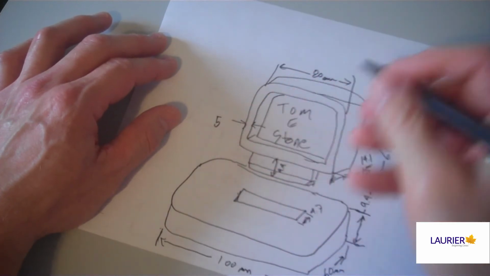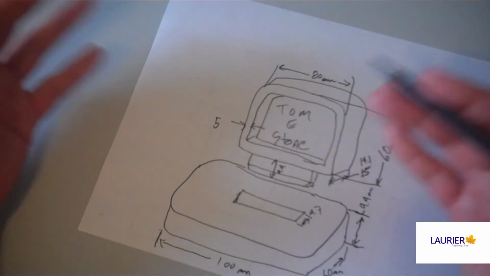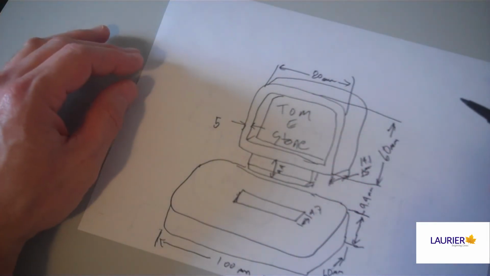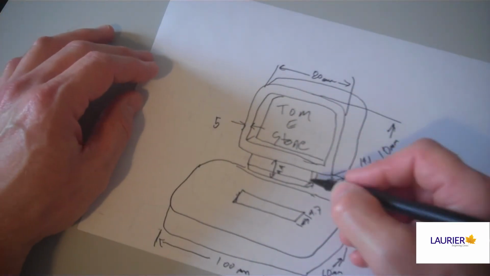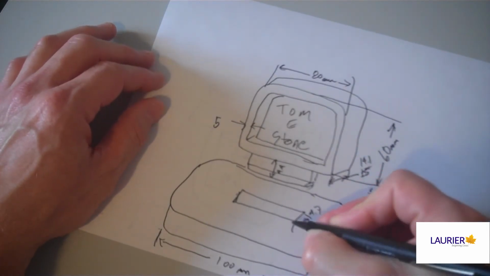That's a good number. It's arbitrary. We could go with 5, we could go with 6, we could go with 7, we could go with 10, whatever. But we know that 5 tends to look pretty good. This bevel part here, we're going to deal with that later. The width of the tongue now needs to be decided.